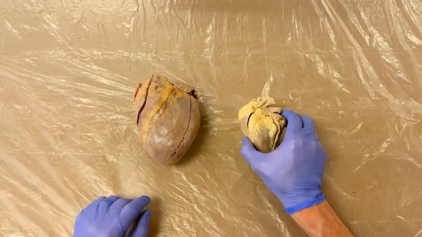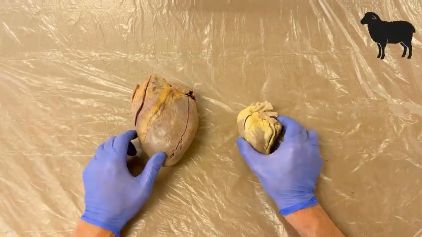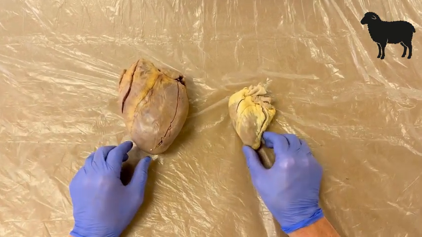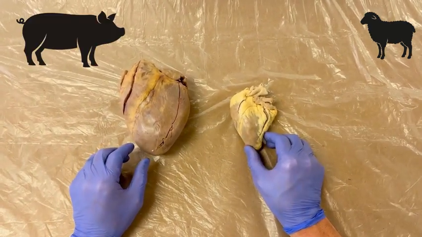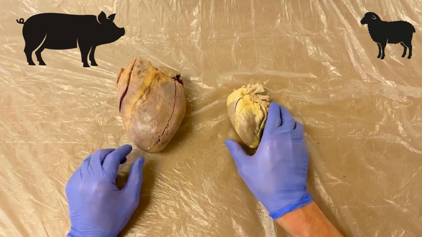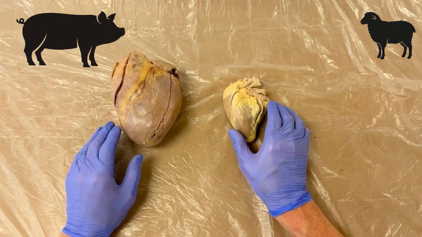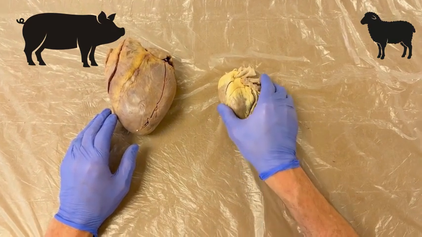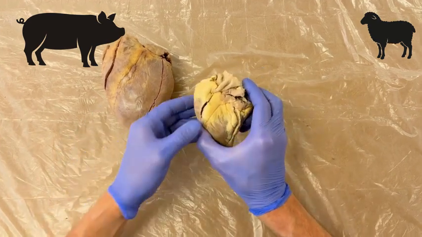Now let's look at the sheep heart. As you can see, it's smaller but almost structurally identical. Sheep are a much smaller mammal, so their hearts don't need as much pumping power, but the organization, the chambers, the valves, and the vessels are the exact same pattern. And so let's walk through the sheep heart.